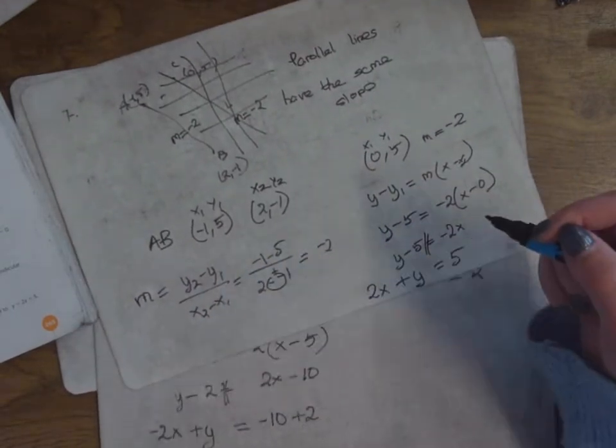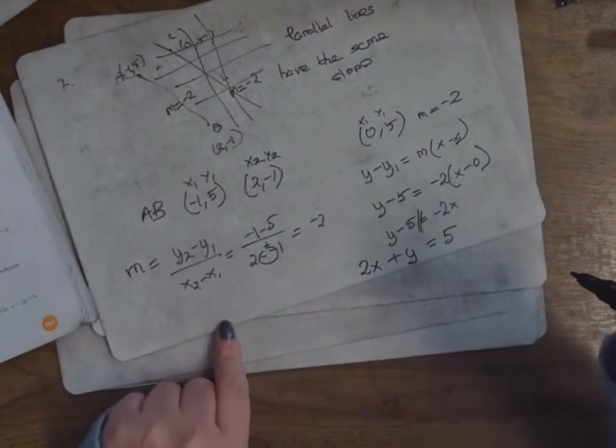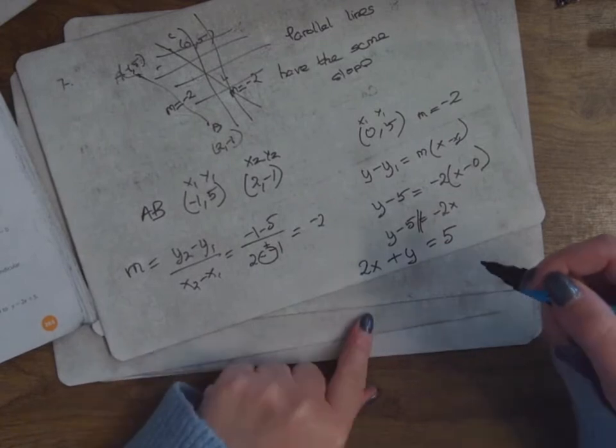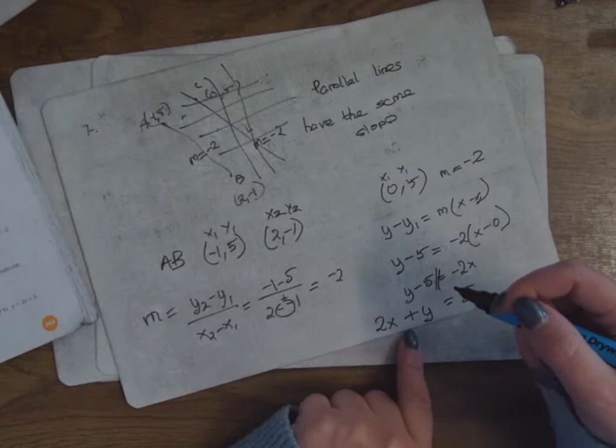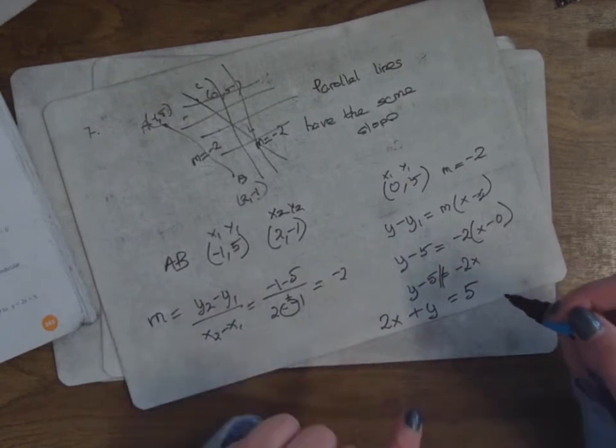Who got it right? No one? Okay. Who got the slope of AB? Okay, good. Right, that's a start. What did the rest of you do?